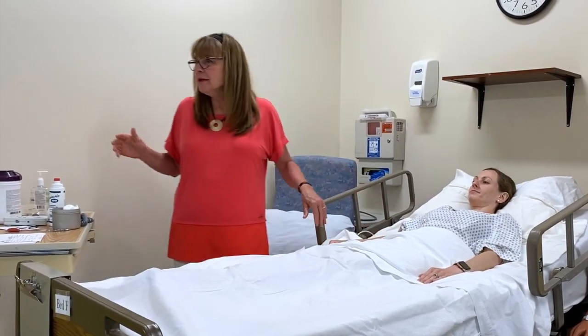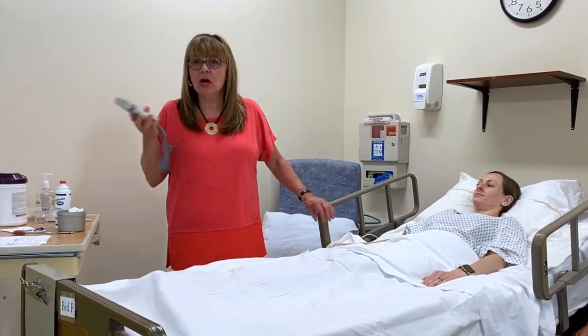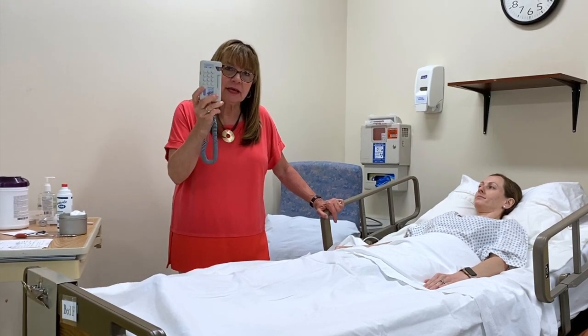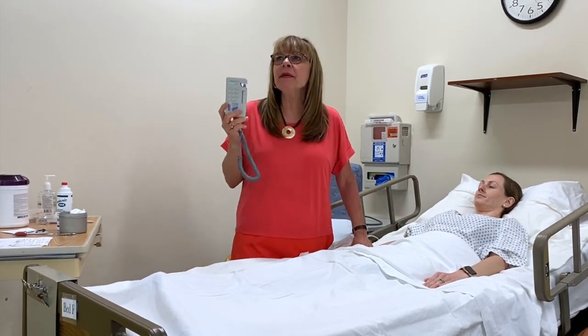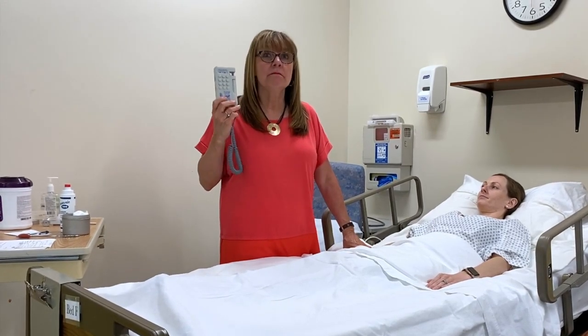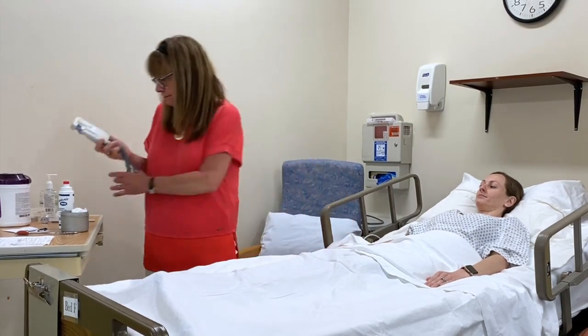And the point is, if you get a 1+ or 0, you need to get a Doppler, which I'll show you how to use in a moment, which amplifies arterial sounds. It's very important after people have vascular surgery that you make sure they have pulse points in the operative extremity.